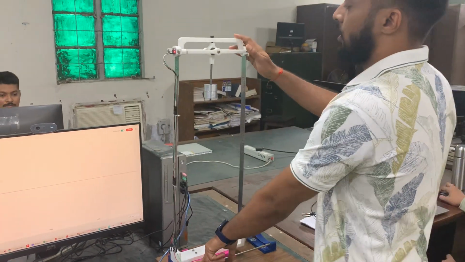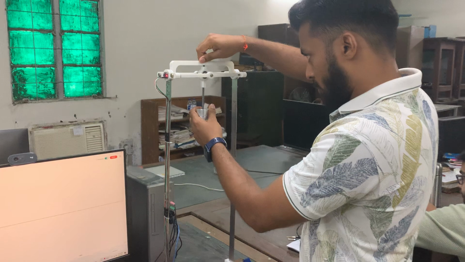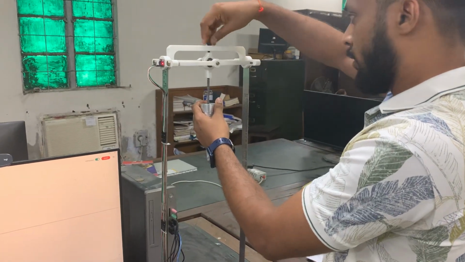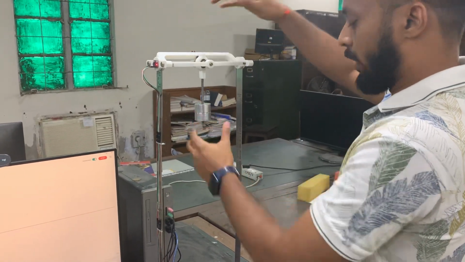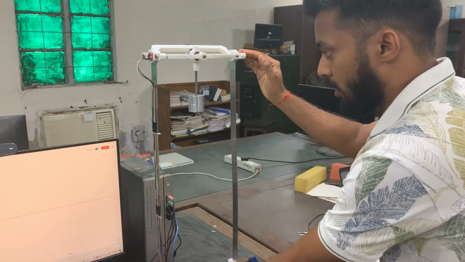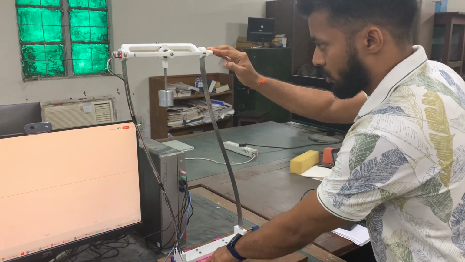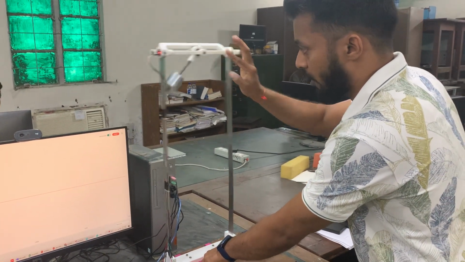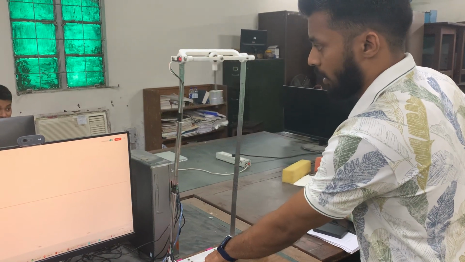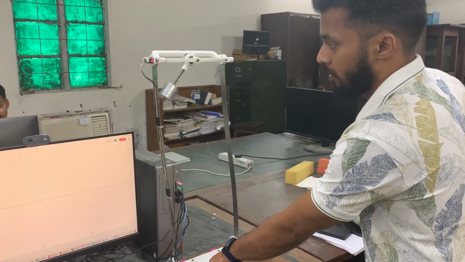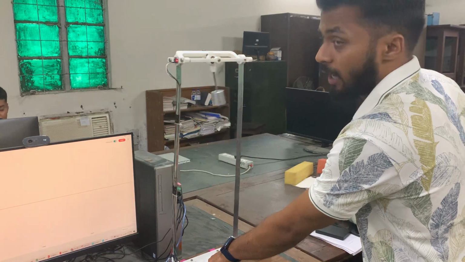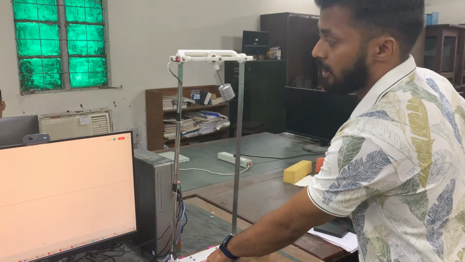Now I will make it move freely from the structure, and now you observe it, this structure will have vibration and it got damped. You can see that.